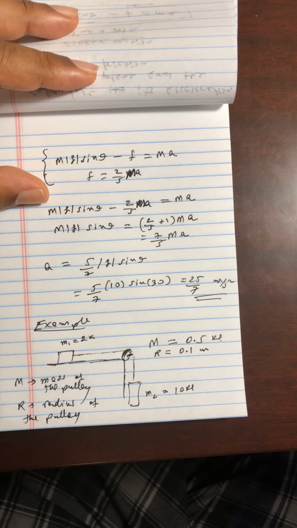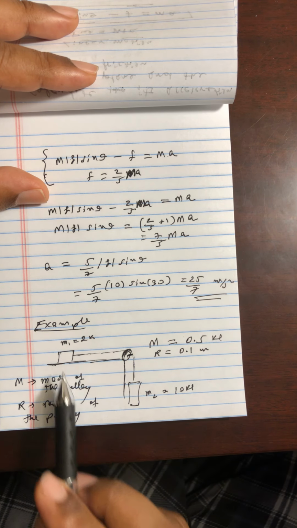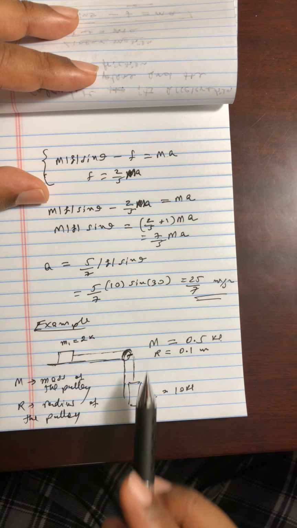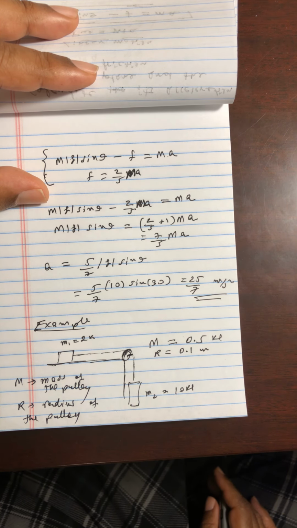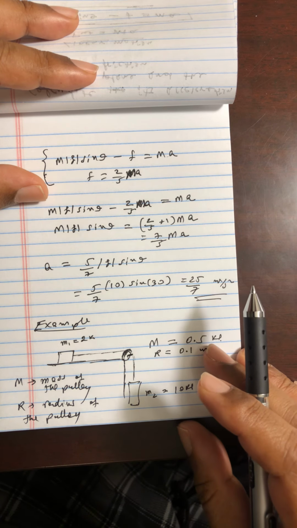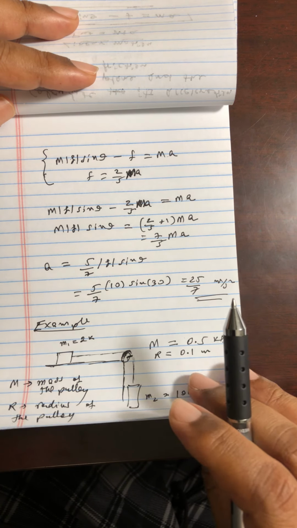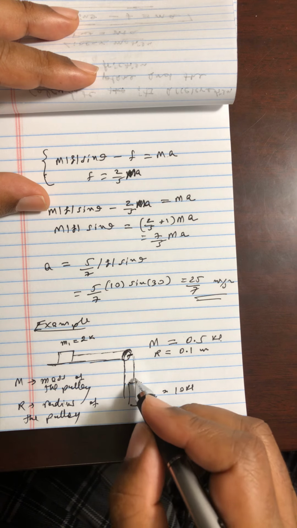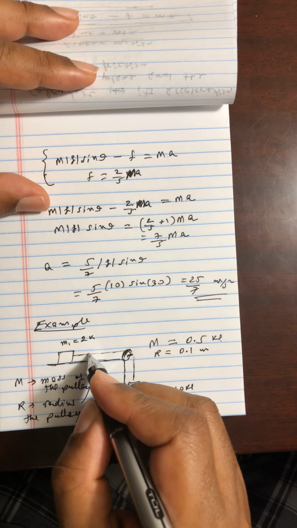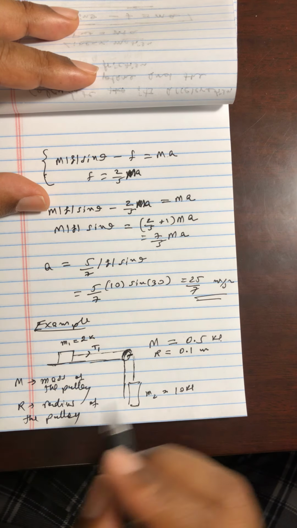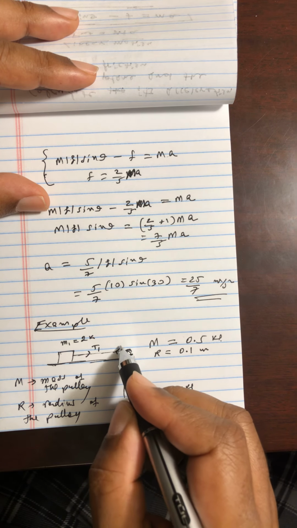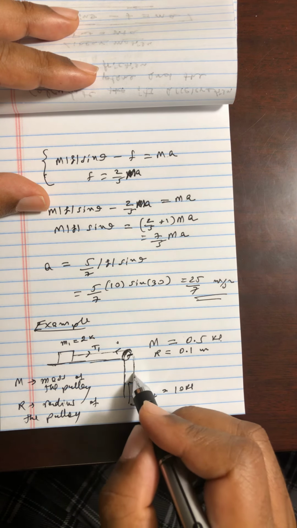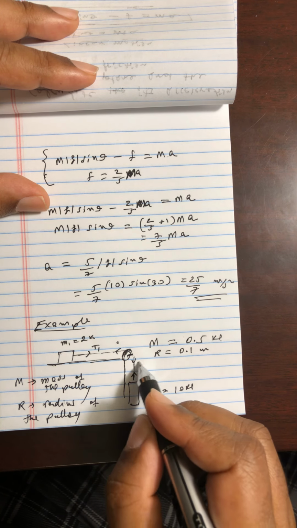So what do you have here? We have linear motion of this object, linear motion of object 2, and rotational motion of the cylinder, the pulley. So we have to deal with all of them separately. Let's say the tension over here is T1. Now for this to rotate, there should be a difference between the tensions, so these two cannot be equal. Let's say the tension over here is T2.